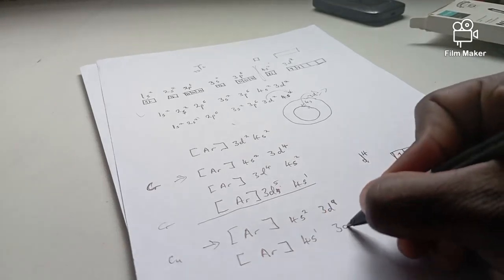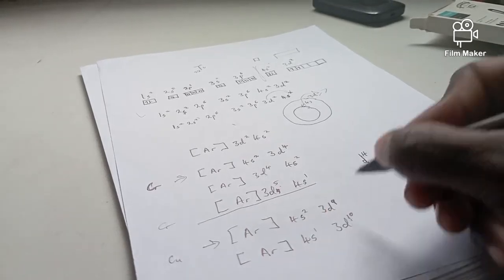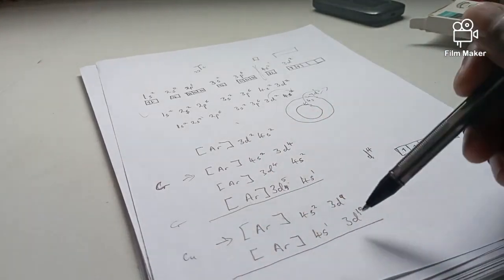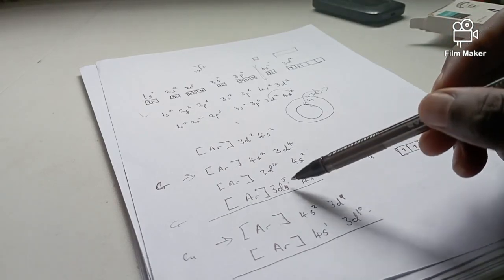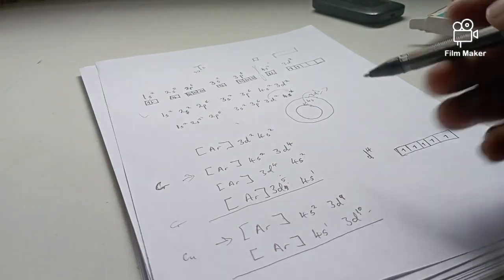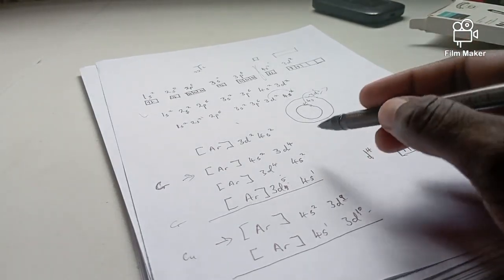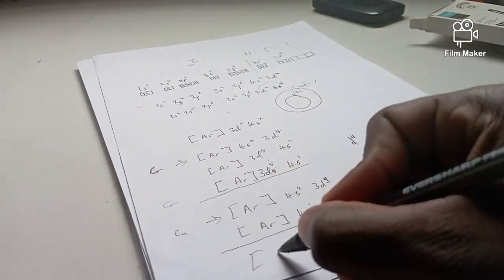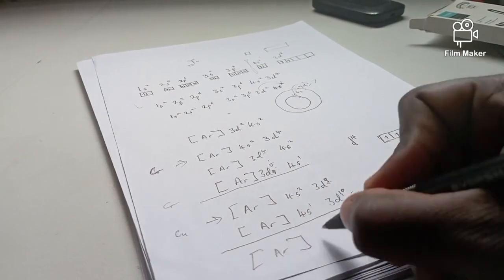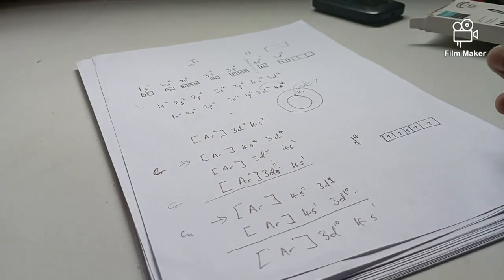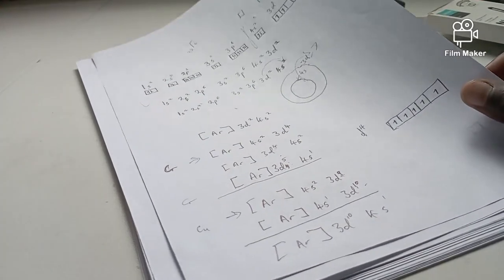4s1 3d10. So we notice from these two electronic configurations that the fully filled and the half-filled electronic configurations are the most stable as compared to d9 and d4. Now this can be put with the 4s being the outer shell, like that. Those are the electronic configurations for chromium and copper.